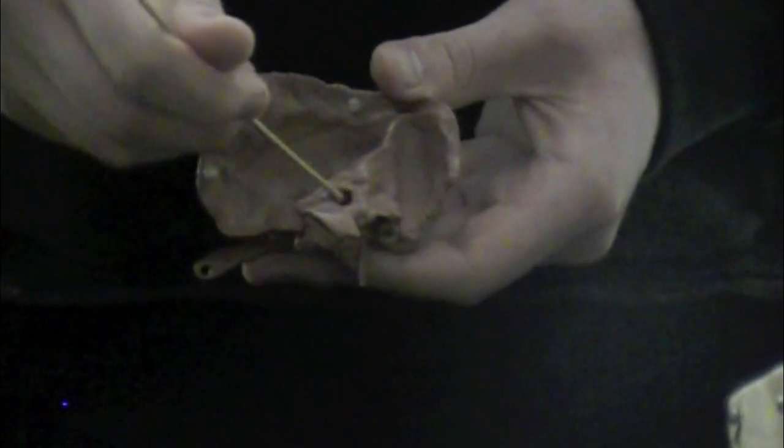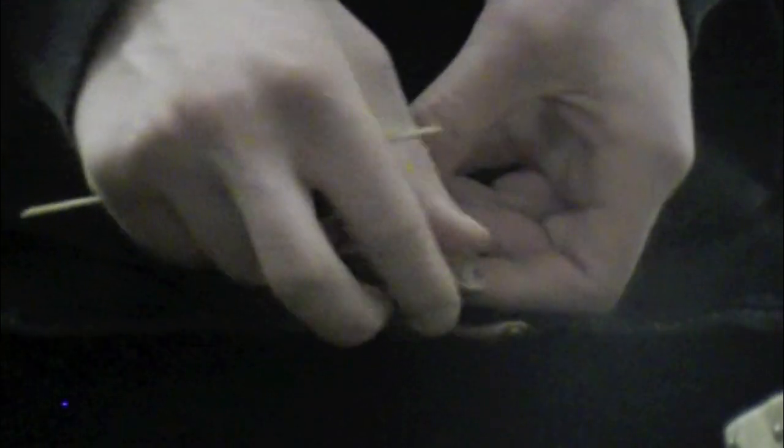Then, going back to the other model. So if we come around internally, your internal acoustic meatus will be here. And then the petrous part of the temporal bone is going to be here. It's all this rigid area. And then we're going to have the squamous part. That's going to be this smooth, thin area.